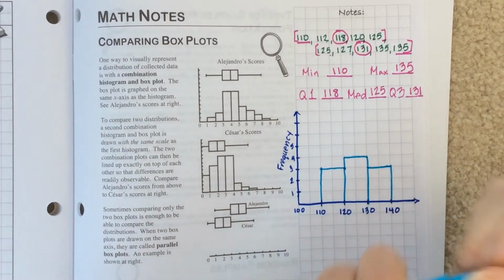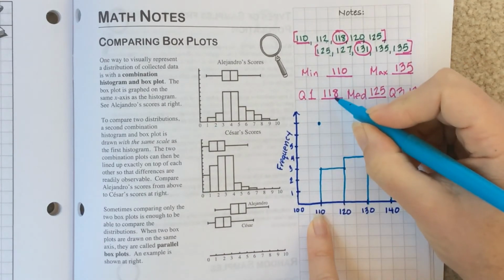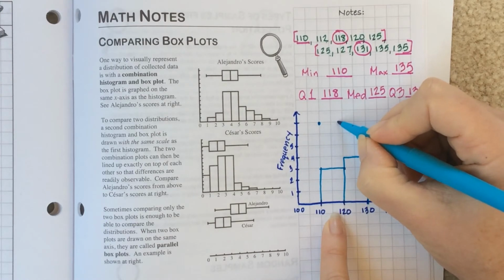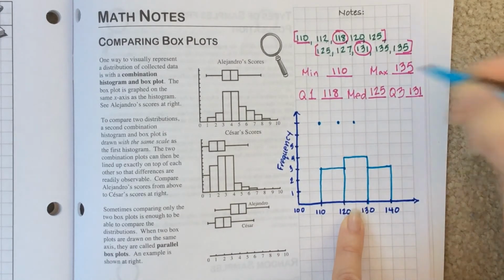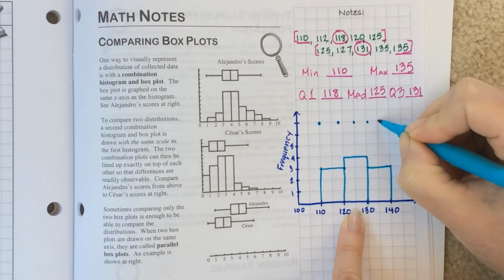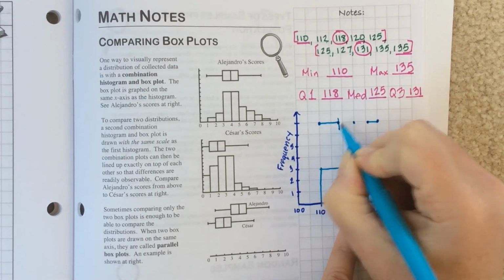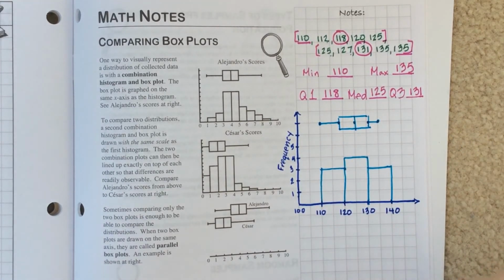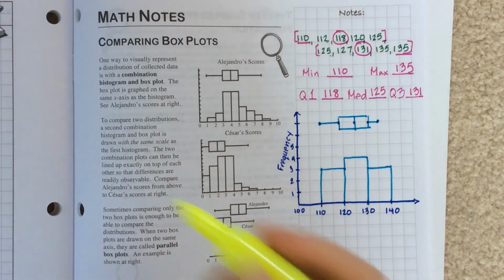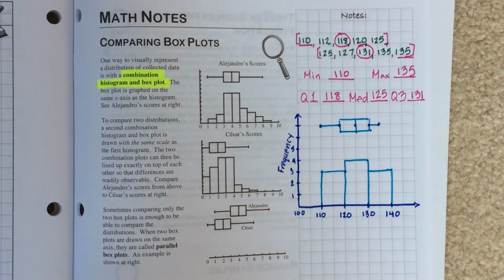Now we will draw in our box plot with a point at 110, 118, which we will estimate is a little less than 120, 125, 131, and lastly 135. Remember then to draw in the two whiskers and your box through the center. So that is what a combination histogram box plot looks like. It's a combination because you put both on the same axes.